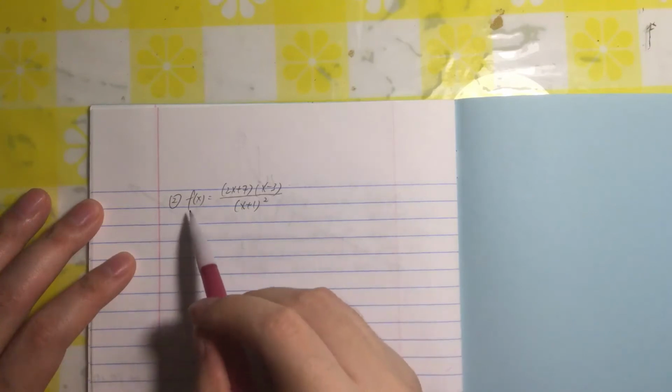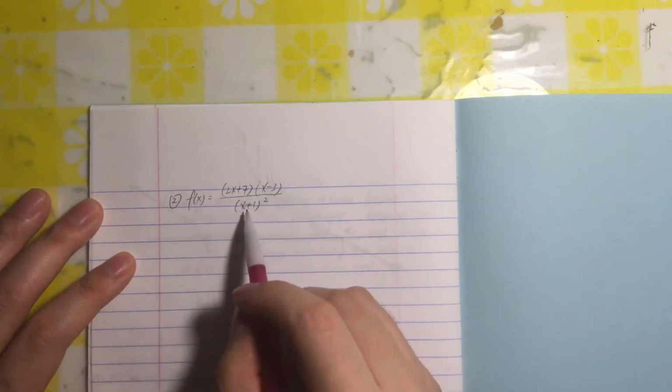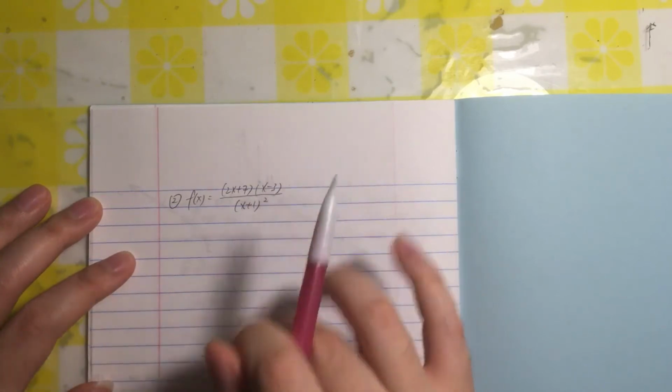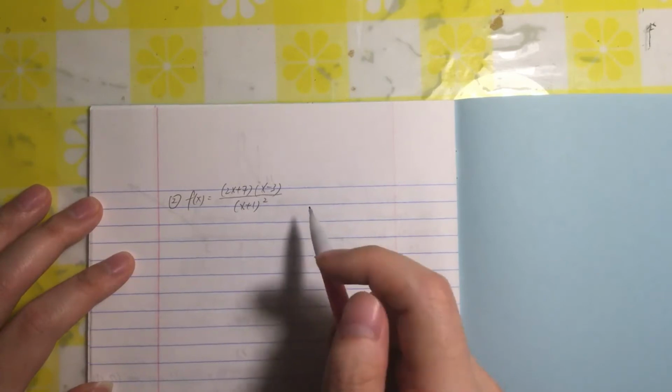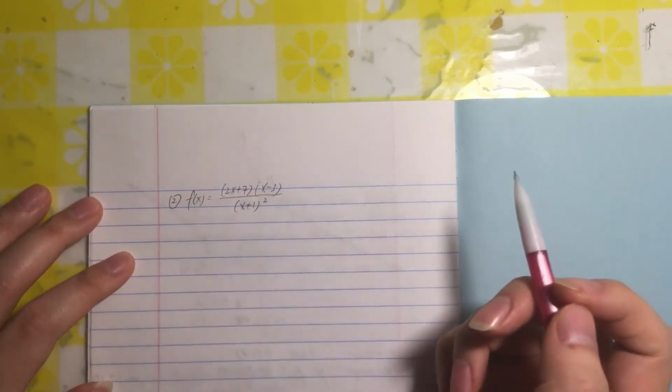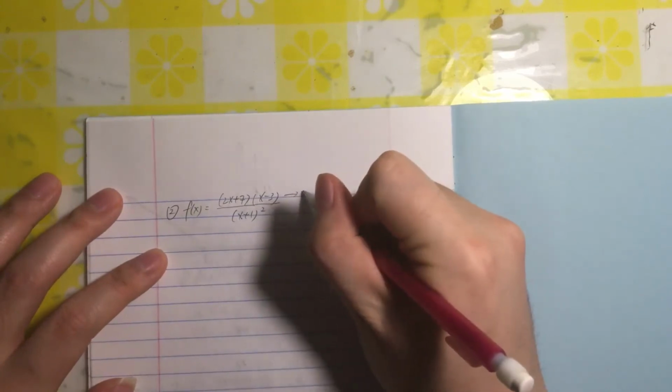Next example, f of x is (2x plus 7) times (x minus 3) over (x plus 1) squared. We try to graph this rational function. So let's find the horizontal and vertical asymptotes first. For the horizontal asymptote, we need to find the leading term on the top and the bottom. In general, in order to find the leading term, we need to multiply the polynomial out. But there's a shortcut for the leading term.